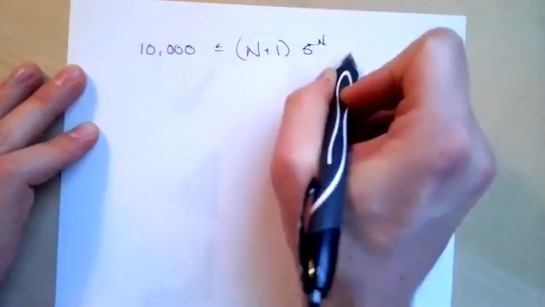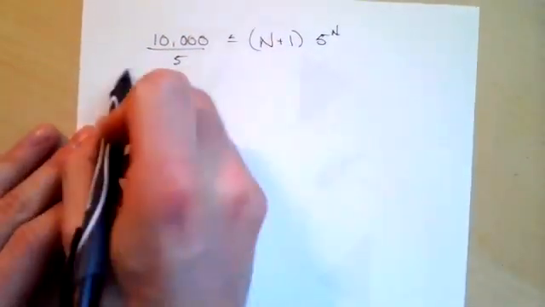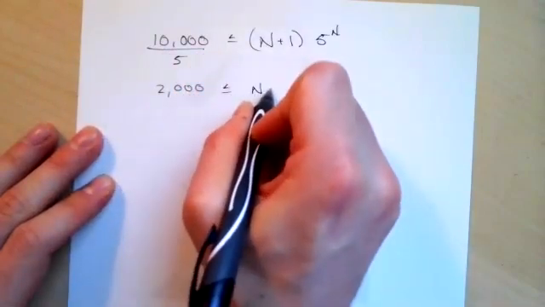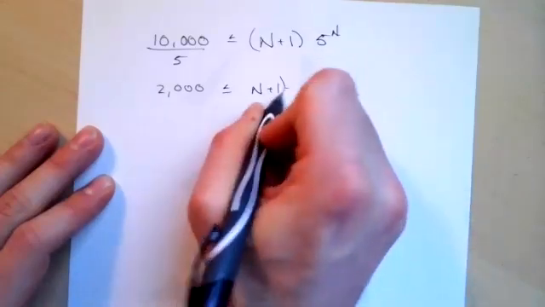So we've got a 5 to the n. If we divide both sides by 5, as Ryan was saying, 10,000 over 5 is 2,000. (n plus 1) times 5 to the n. Sure, whatever helps you compute it.